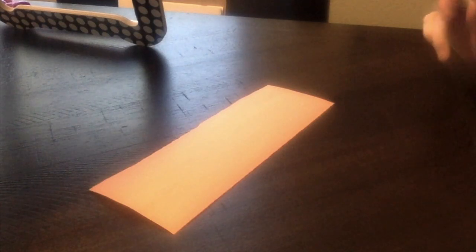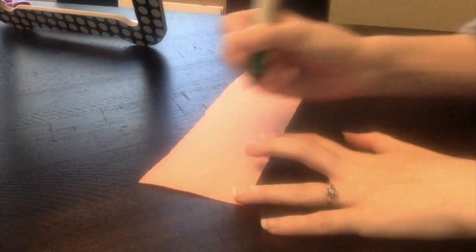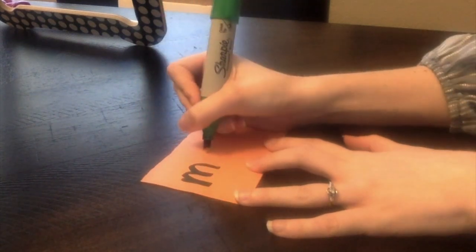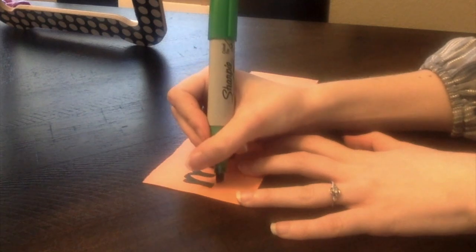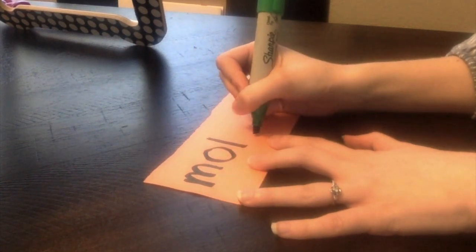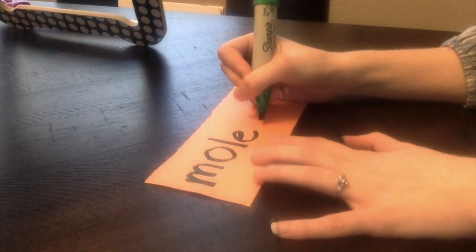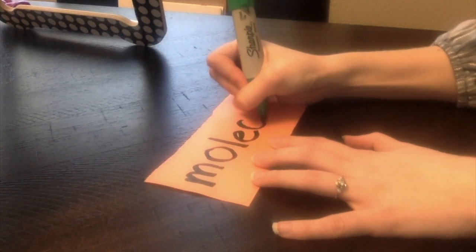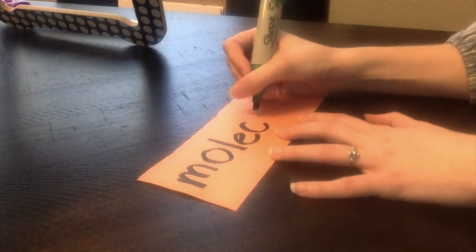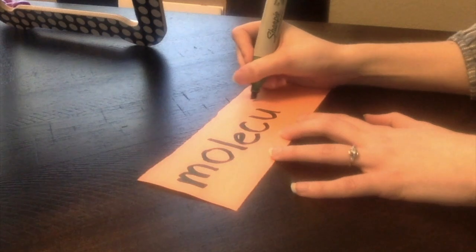And here's our new word for this week. Our new word is molecules. I'm going to spell that. Molecule.